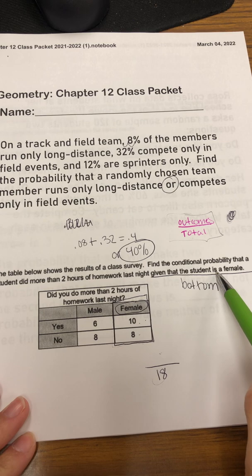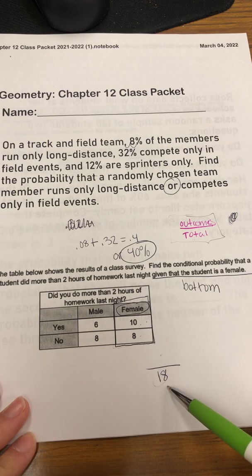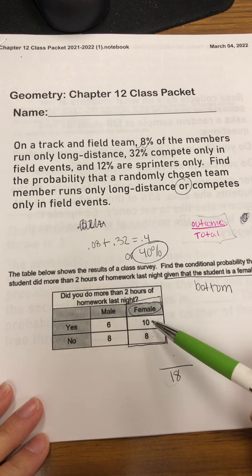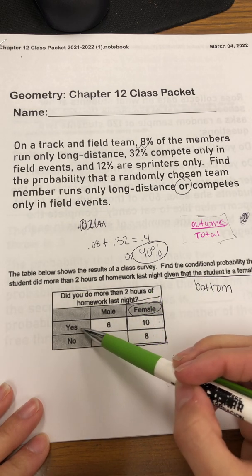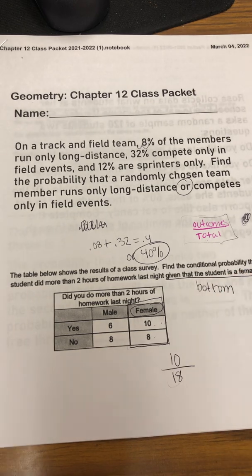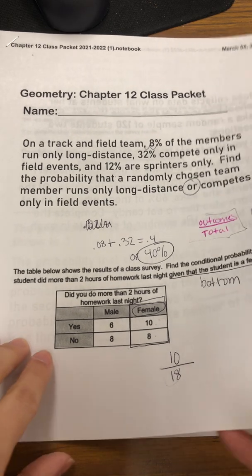So if I go back to the problem, it says, given that they're female, but there's 18 females, how many did more than 2 hours of homework? 10 females answered yes, they did more than 2 hours of homework. So it's going to be 10 over 18. You don't have to change that to a percent unless you want to, but you can leave your answer like that and that will be fine.